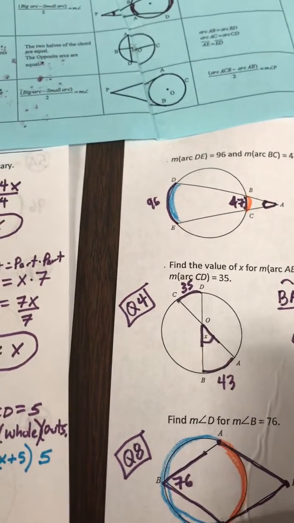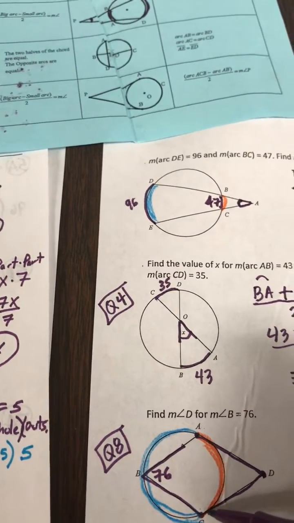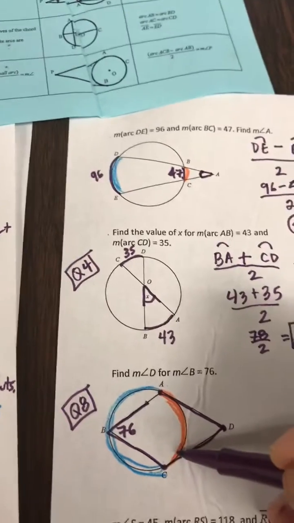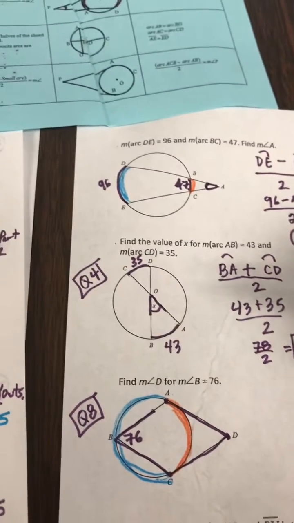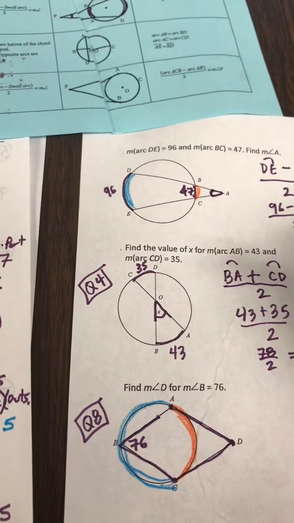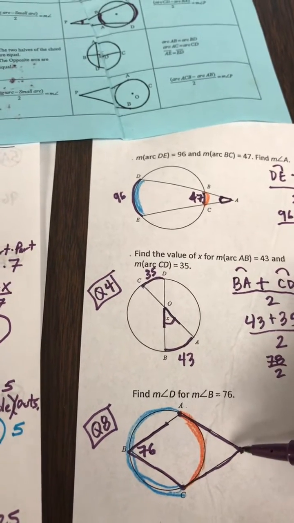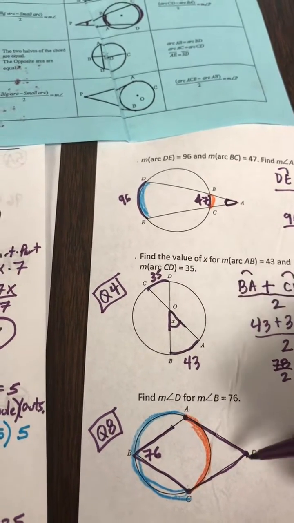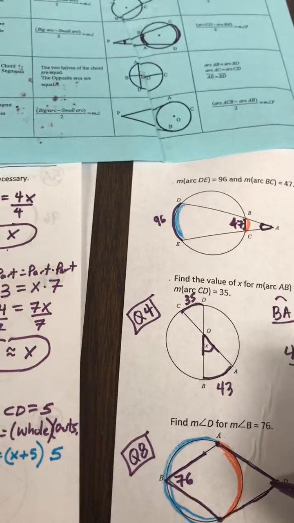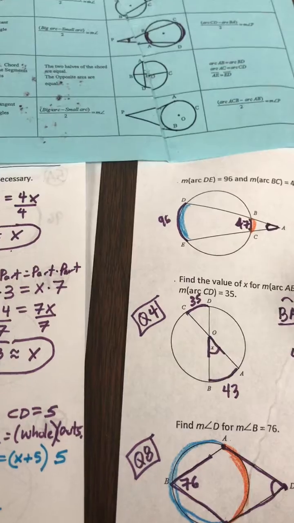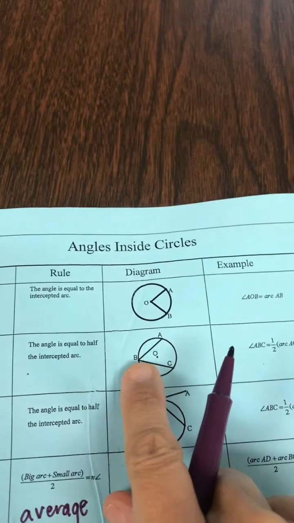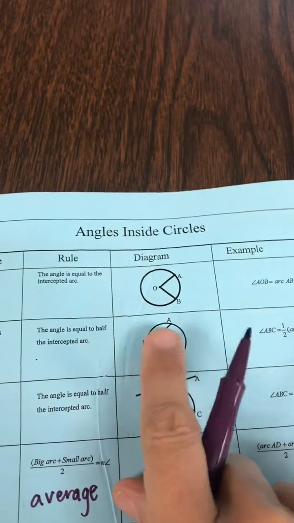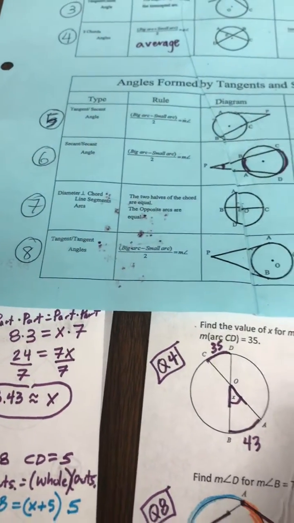If I knew the big arc minus the little arc, I would get this angle. Well, we know from before that if the angle on this circle, that's the tip of the cone, is half the snow.